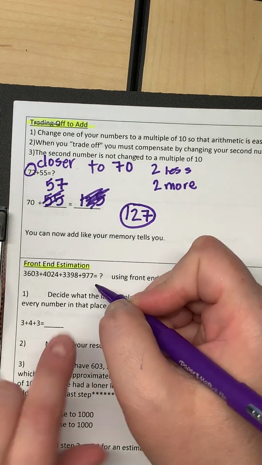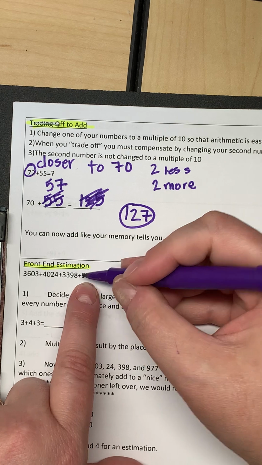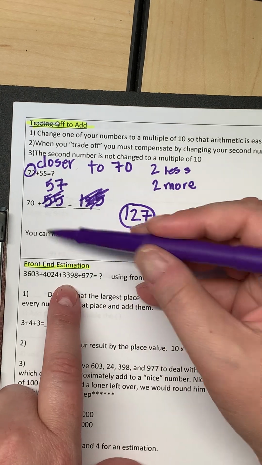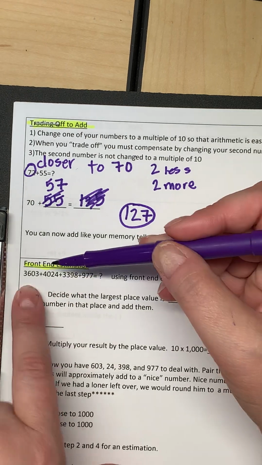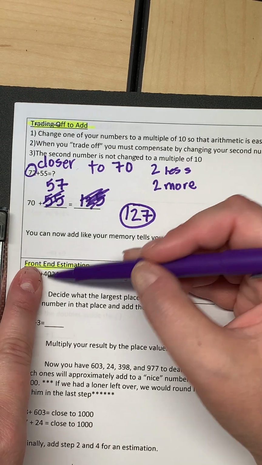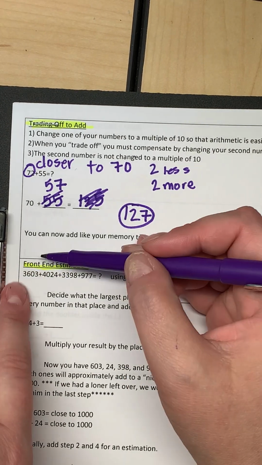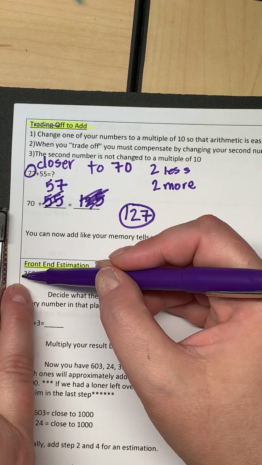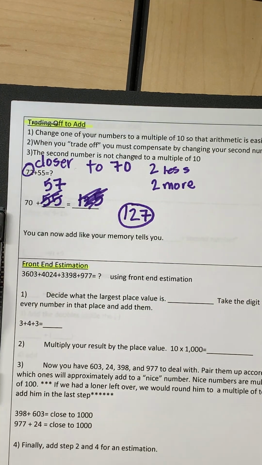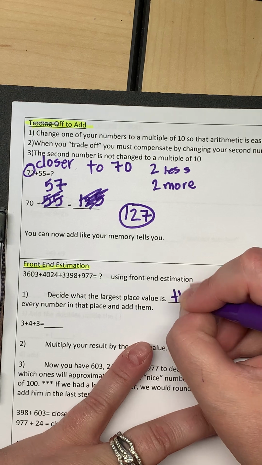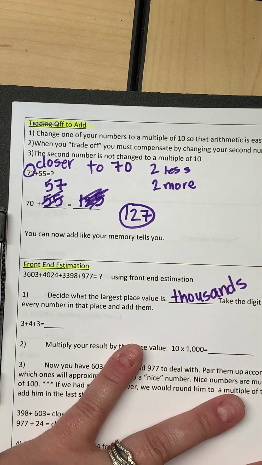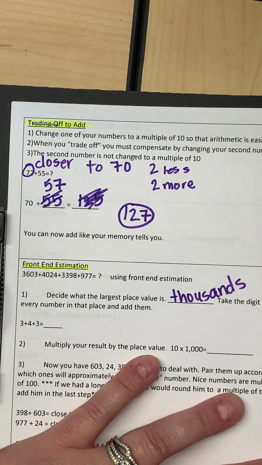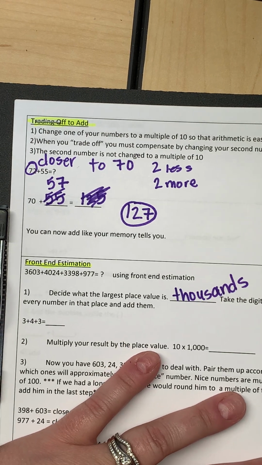So this 977, that's 100. This 3398, that's like 3,000. This 4024, that's 4,000. That 3603 is 3,000. Anyway, so the highest place value is thousands. Now it says take the digit from every number in that place and add them.